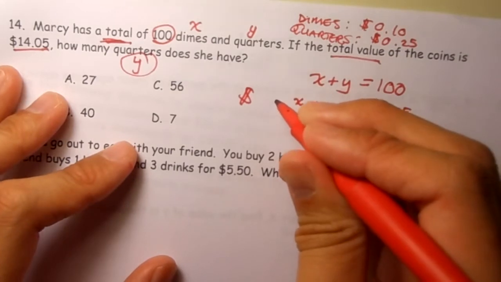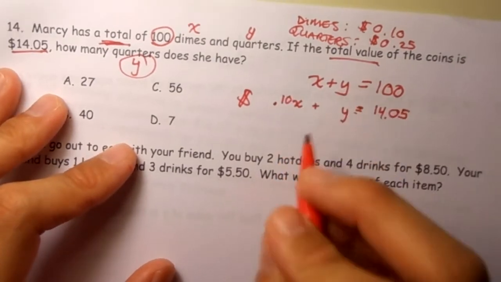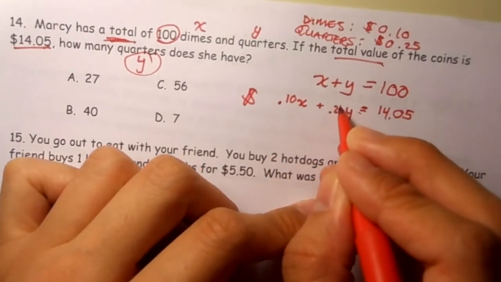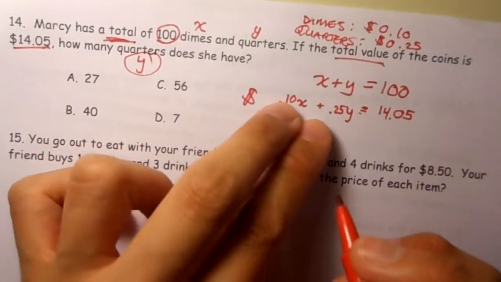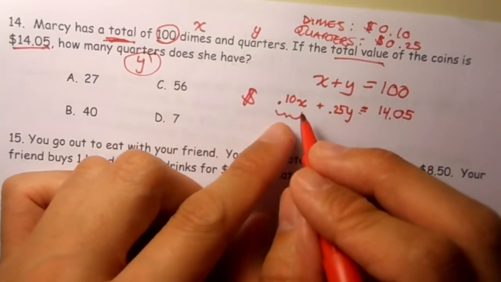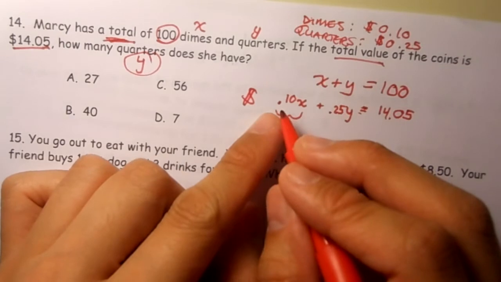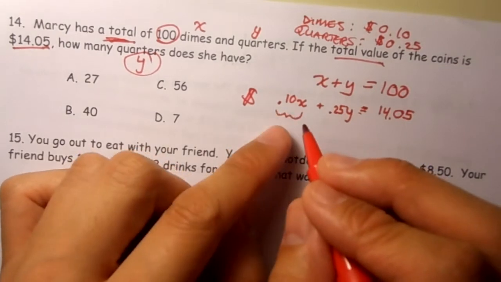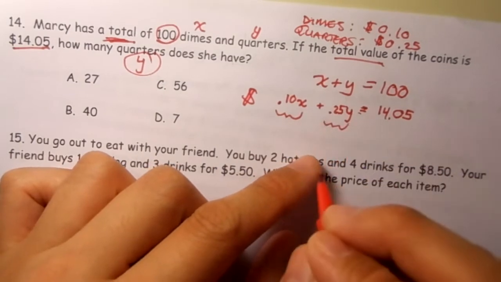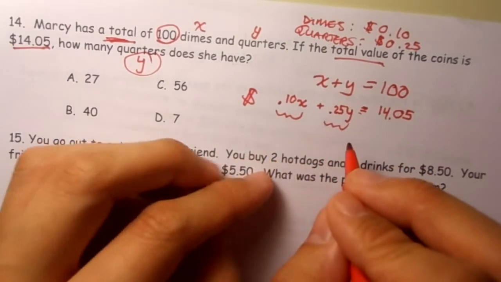So I'm going to write 0.10. Now the value of quarters will be 0.25. And this amount gives you the total value of all the dimes that she has. Because however many dimes she has, you multiply it by 0.10, and that will be the amount of money she has worth in dimes. Same thing here, but with quarters. So yay, we have our two equations.